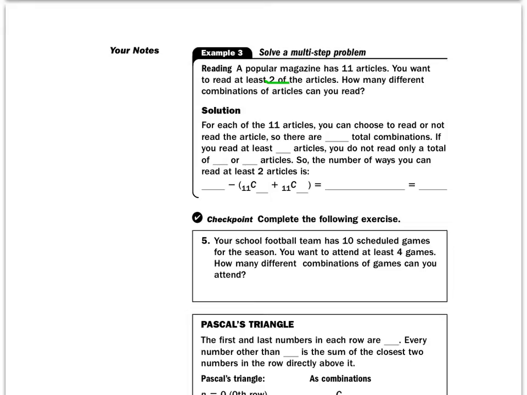So for each of the 11 articles, you can choose to read or not read the article. So there are 2 to the 11 total combinations of things you could do. Read yes or no on each one, right? That's 2 different things you could do 11 times. Each time you look at an article, you can say yes or you can say no. If you read at least 2 articles, you do not read only a total of 0 or 1. Those are the things you can't do.